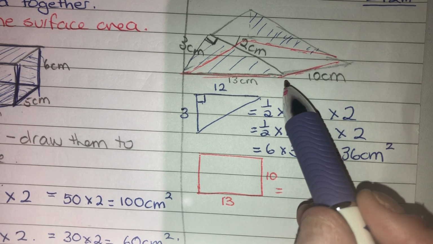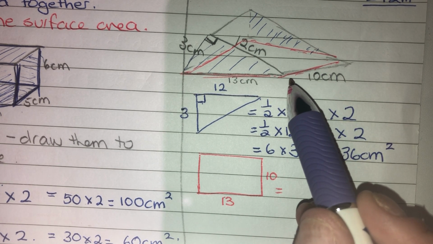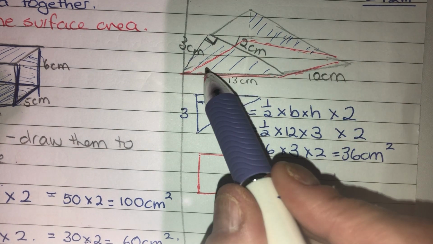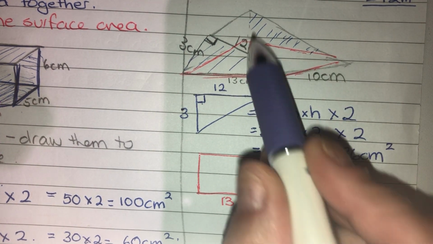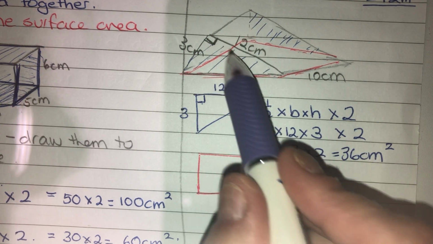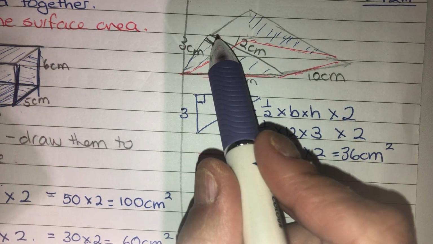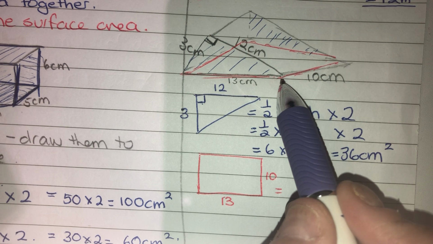Now have a look. How many of these are there? Because normally we multiply by 2. This is 13 by 10. How many sides left are there? Well, there's the top one. What's that? No, that's 12 by 10.